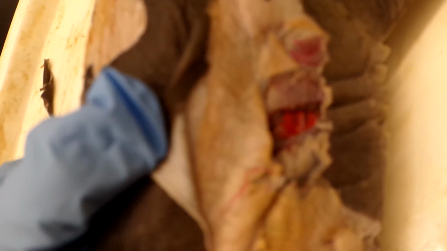up here, and the origin is the raphe, and the insertion is also the raphe, and the ventral constrictors are under here, under the gills, and the origin and insertion are both the raphe. Lastly is the hypobranchial musculature.